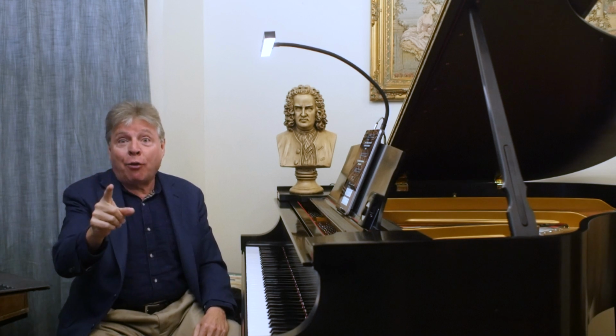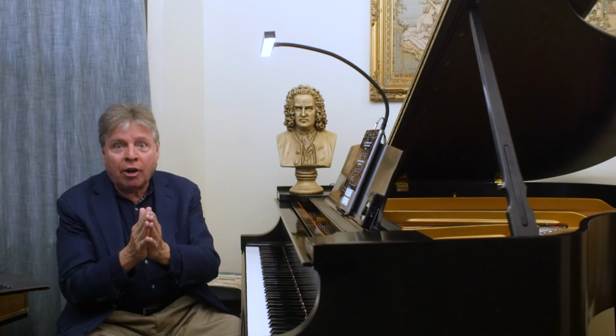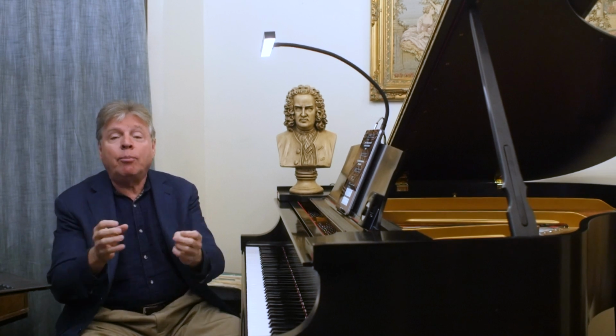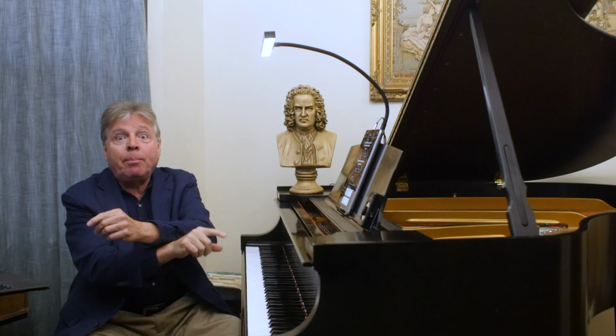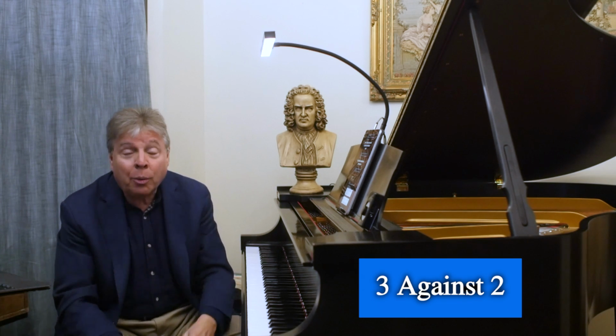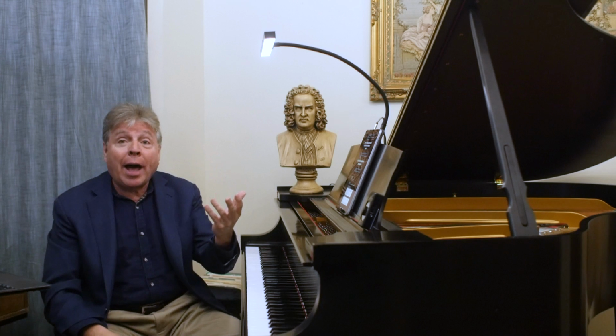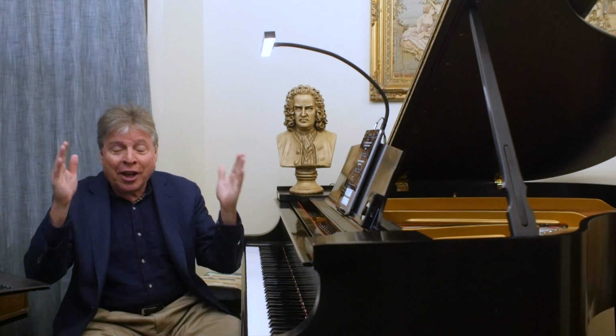I've got a hack for you, but first I'm going to tell you the mathematical relationship so you understand intellectually what is happening with a 3 against 4. Let's flip it for a moment and start with something a little bit simpler, a 3 against 2. 3 against 2 is not all that hard because you've got basically 6 divisions.